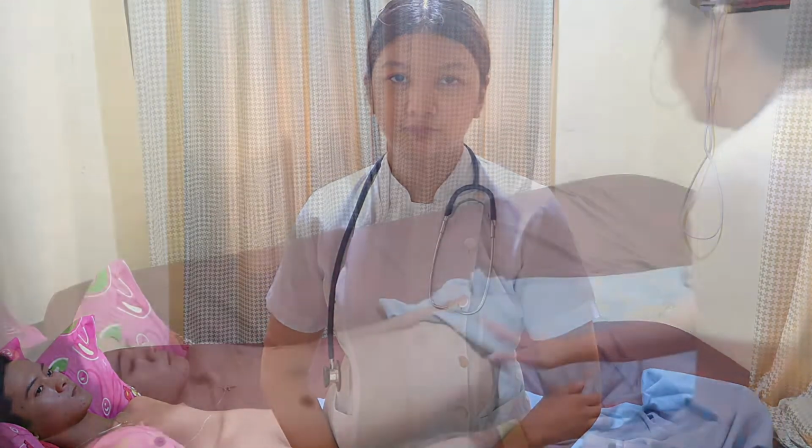Okay. Percuss the abdomen for tones. So what I want to assess while doing the percussion is that I am going to check if there is any hepatomegaly or splenomegaly. I want also to check if there is any fluid present in the peritoneal area. I want also to check for the shifting of the dullness.